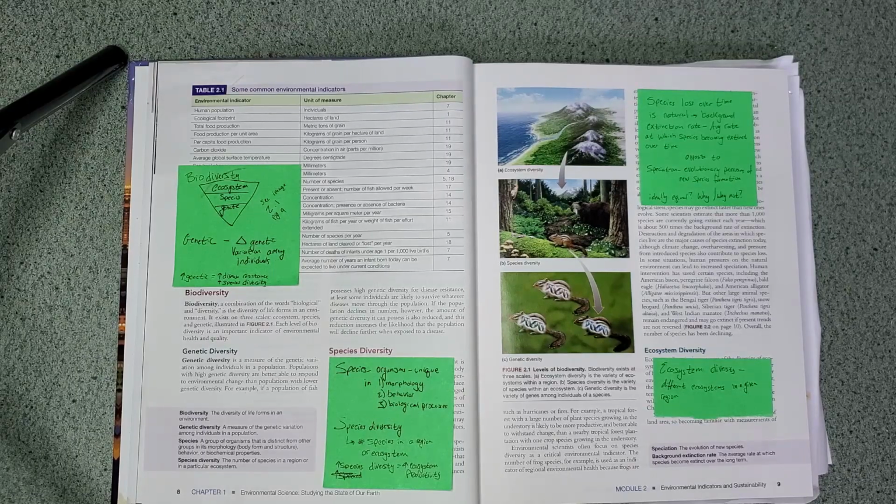The second one, species diversity. Before we can talk about species diversity, we have to define species. So a species is an organism that is unique in its morphology, behavior, and biological processes. So what does that mean? Morphology is going to be the body form and structure. So for example, I have a different body form and structure than a bat.